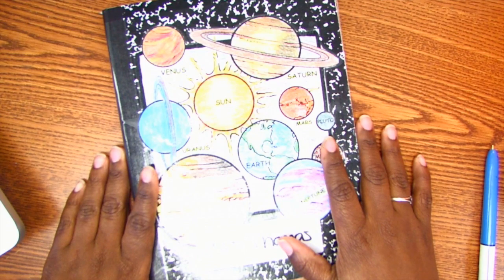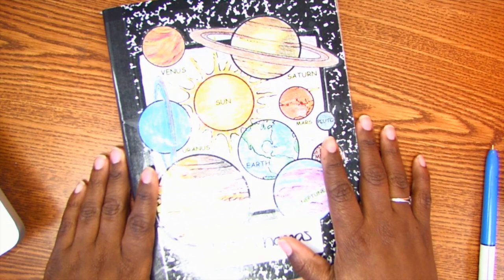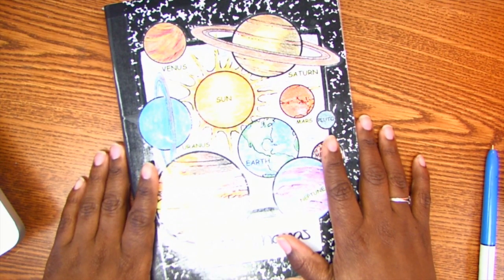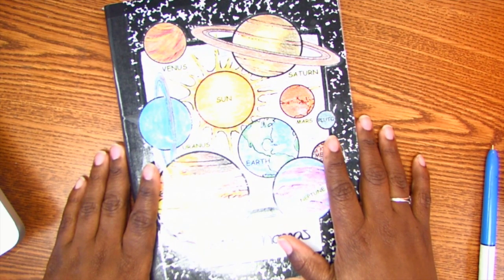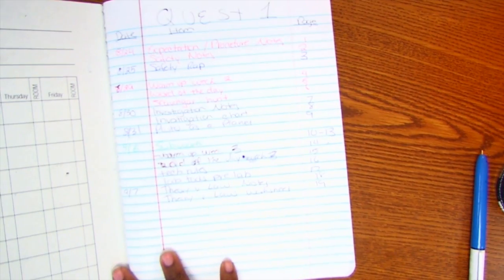Alright kids, here's Miss Thomas's notebook for this year. We're going to go through how to set it up just to make sure you have everything you need to get that A next week. Like any good book, the first page of my notebook is a table of contents.